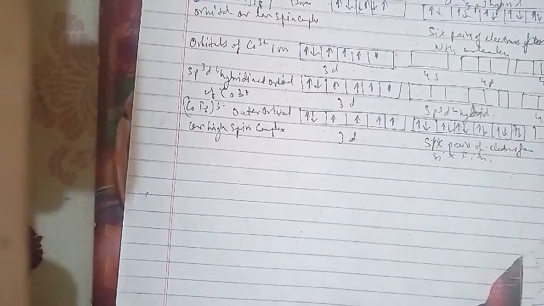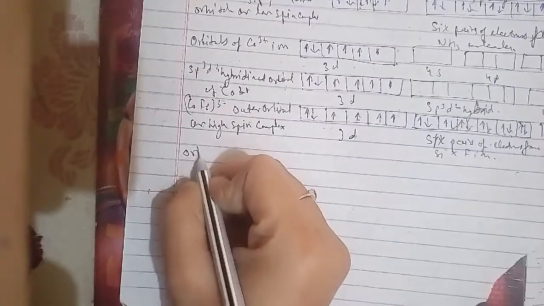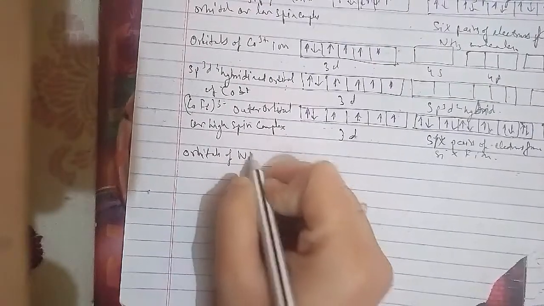Okay, now we'll go ahead for another one that we have to discuss, the nickel here, and that is the orbitals of nickel, then nickel 2+, and then more over that what we have to talk about. So we'll go ahead for the same. So orbitals of Ni, first we'll do that.